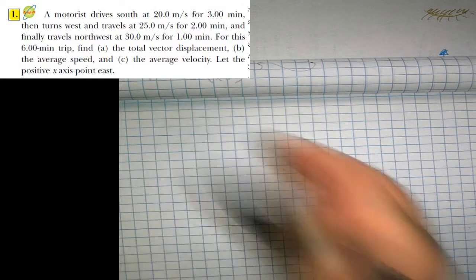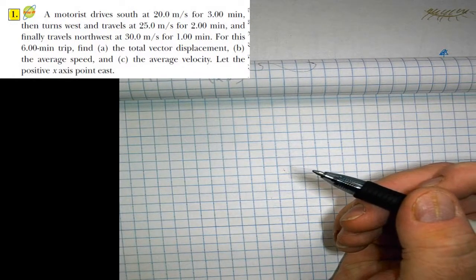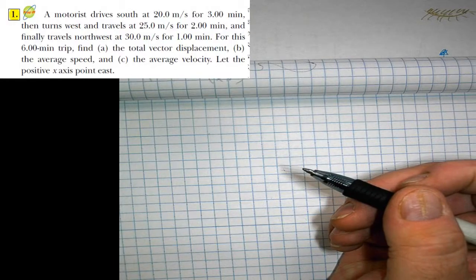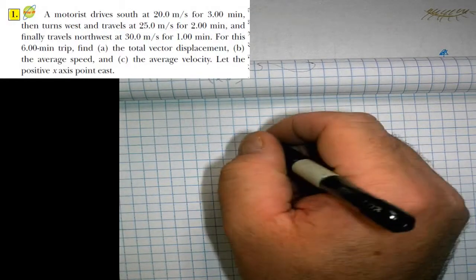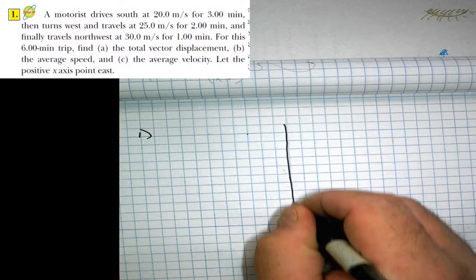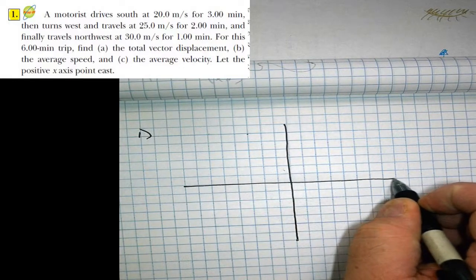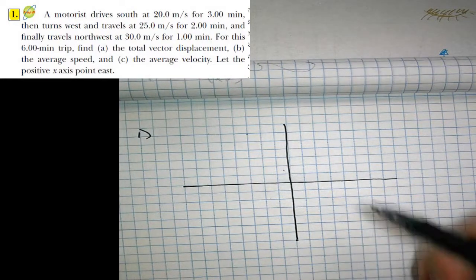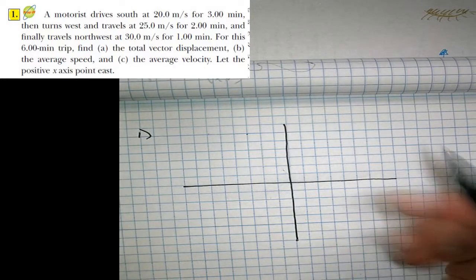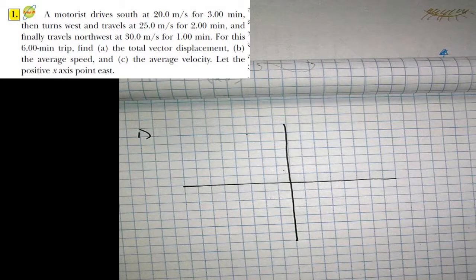So we have southwest and northwest. So yeah, this is problem number one, chapter two, on chapter four. All right, so we have a motorist that drives south at 20 meters per second for 3 minutes, which is actually 180 seconds. So that's going to be 3,600.